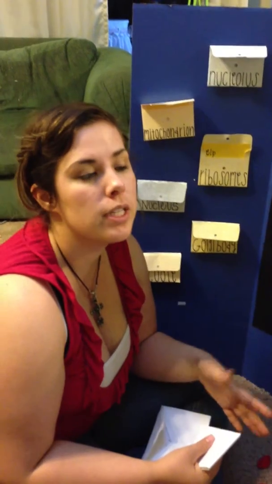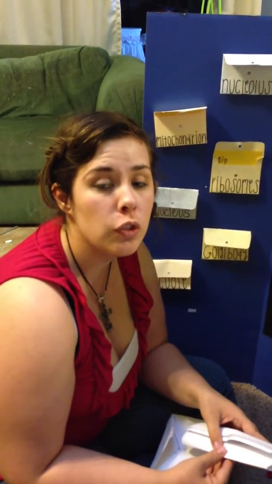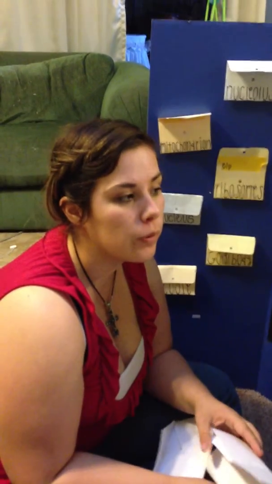I think that this would be a great way to, I would use this as a center in my classroom as we're learning about animals and humans and doing a life science project. I would have this as a kind of review for students after we've already reviewed the cell. So this wouldn't be new information, this would be more of a review.